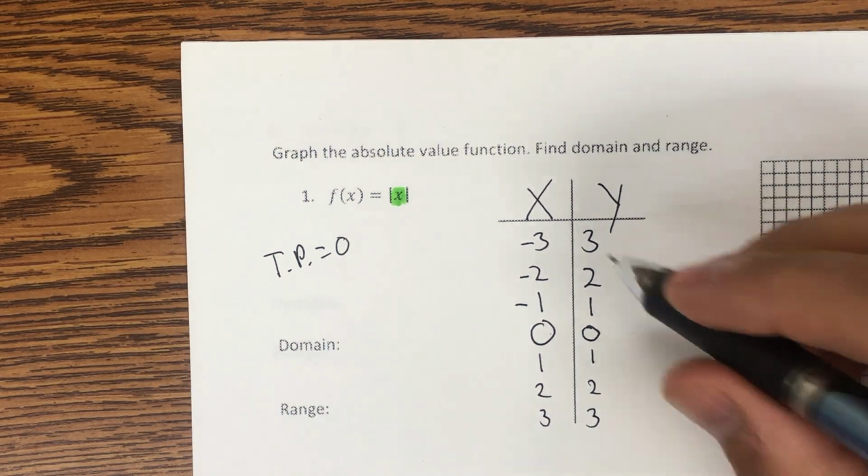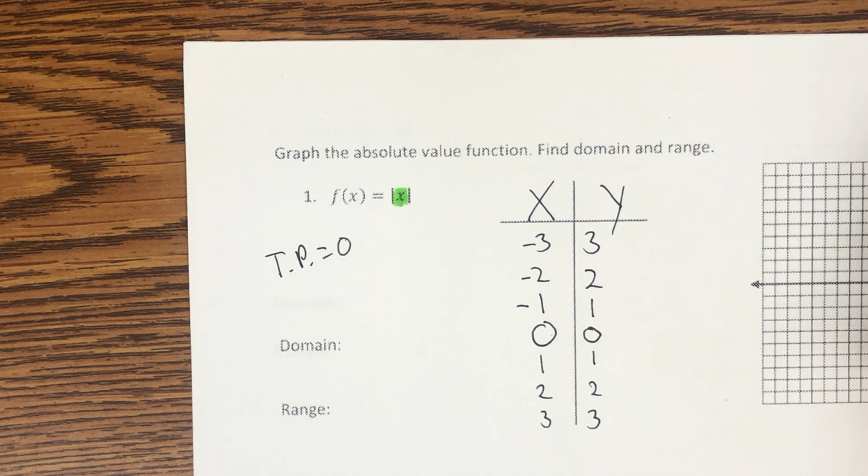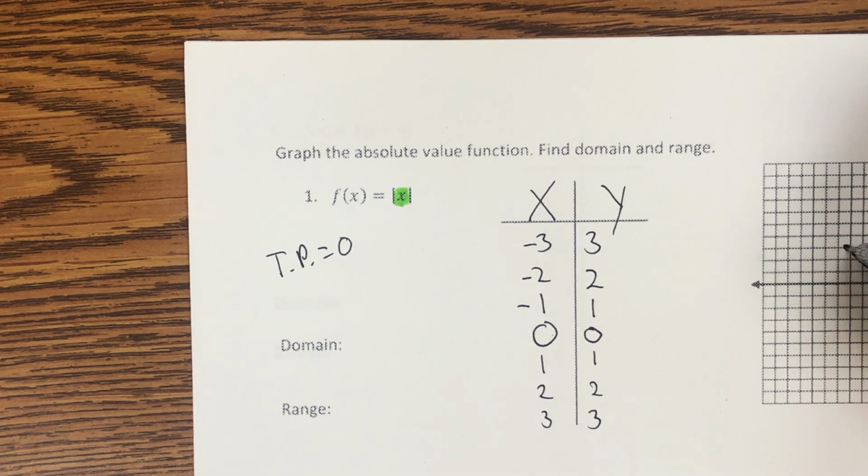So when I draw my graph, plotting these points, my first point, (0, 0). I have (1, 1), (2, 2), and (3, 3). And going to the left, (-1, 1), (-2, 2), (-3, 3). And our graph is a nice V. And it keeps on going.